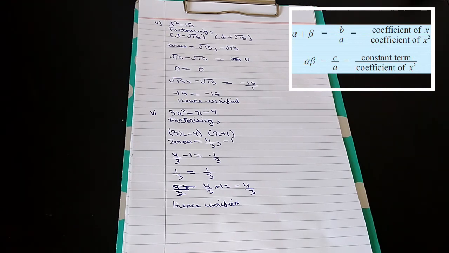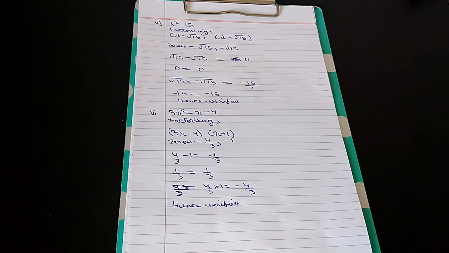So the zeros are 4 by 3 and minus 1. Now once we do the sum of zeros, we get 1 by 3, and minus b by a equals minus minus 1 by 3. So that's 1 by 3. The product of zeros equals 4 by 3 into minus 1, which is equal to minus 4 by 3. And c by a equals minus 4 by 3. Hence verified.